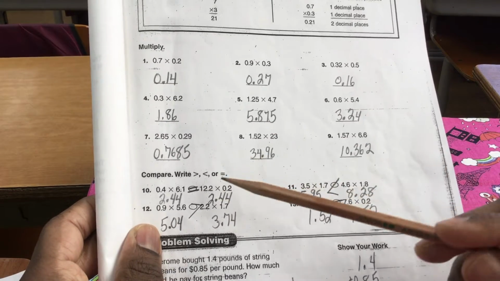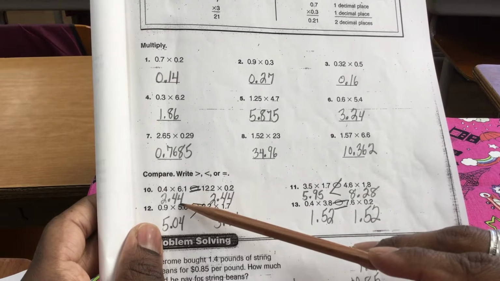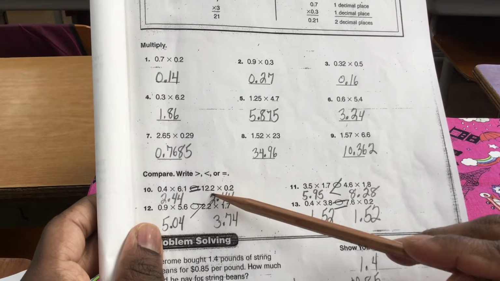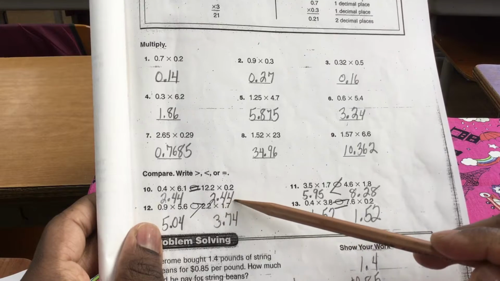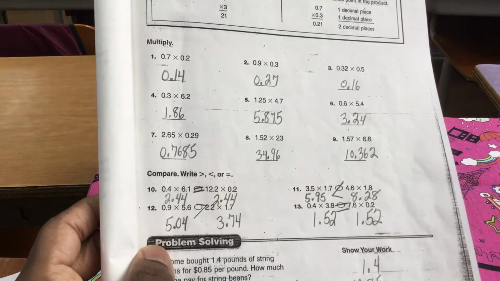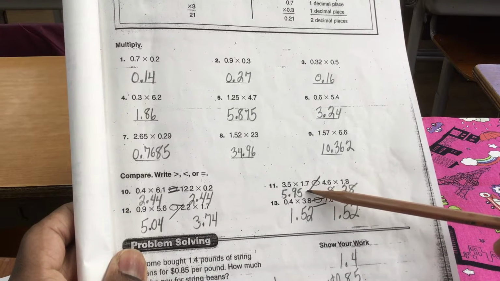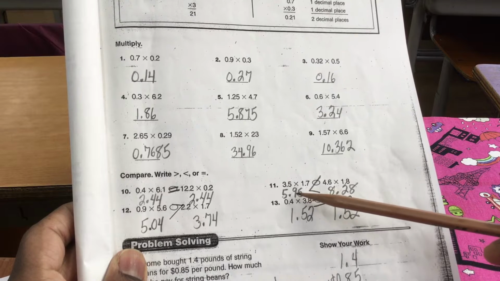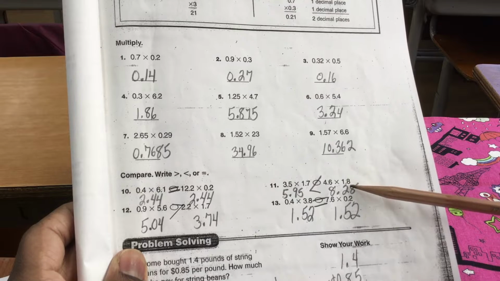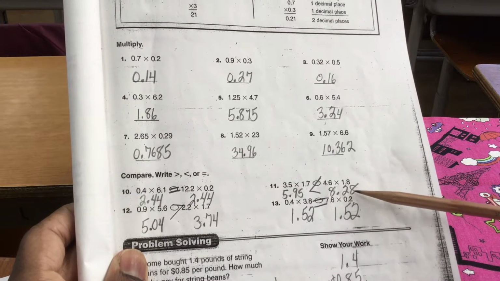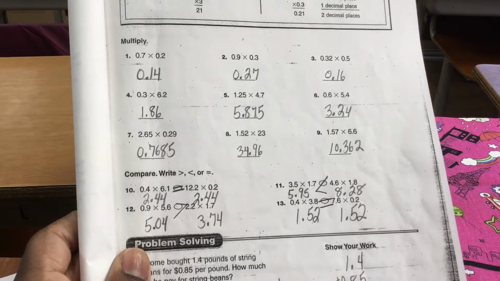Number 10, 0.4 times 6.1 gives us 2.44. 12.2 times 0.2, that also gives us 2.44. They are equal. For number 11, 3.5 times 1.7 gives us 5.95. 4.6 times 1.8 gives us 8.28. 5.95 is less than 8.28.